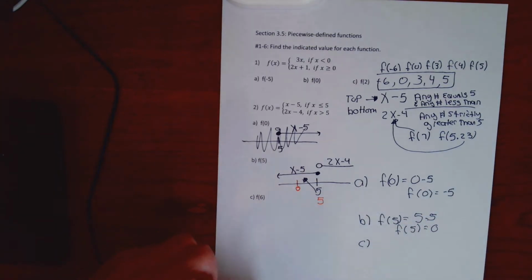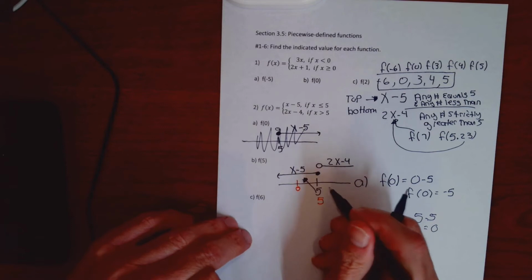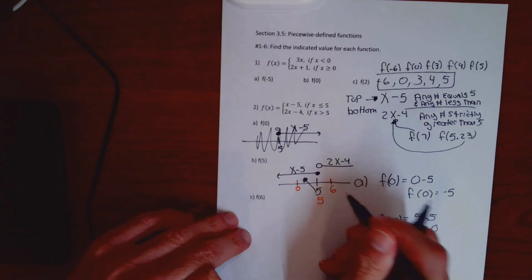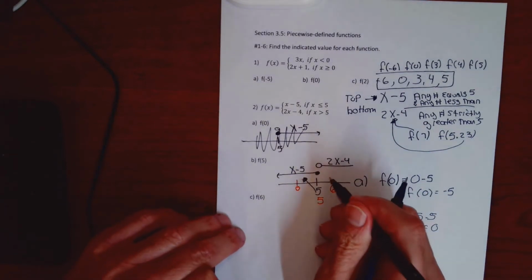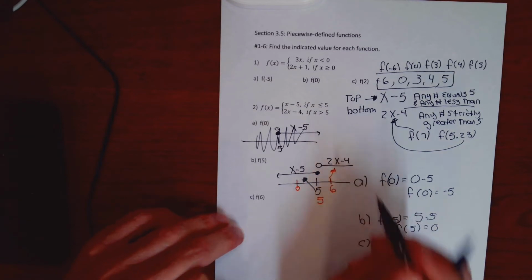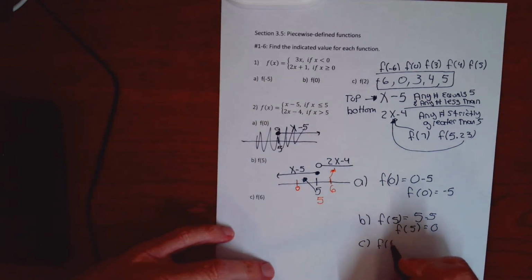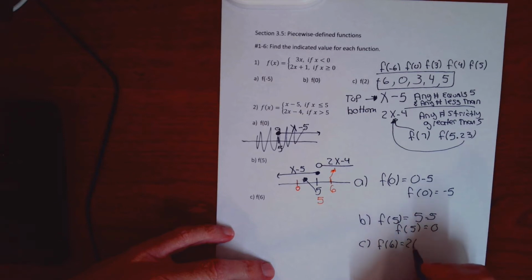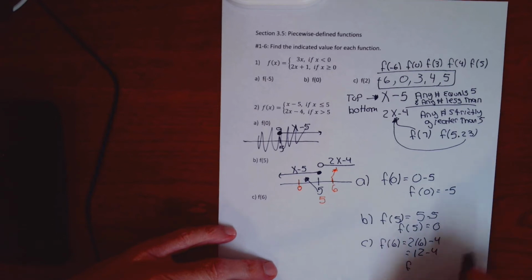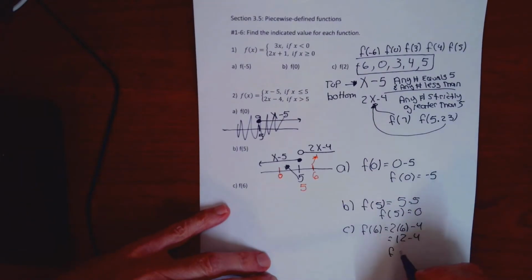For part C, I'm asked to plug in 6. 6 in terms of a number line is to the right of 5. And any number that's to the right of 5 is going to go in the 2x minus 4 function. So I'm going to say f of 6 is 2 times 6 minus 4, which is 12 minus 4. My answer to part C is going to be f of 6 equals 8.